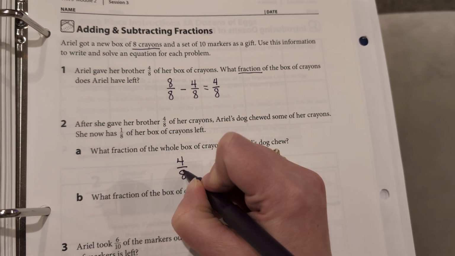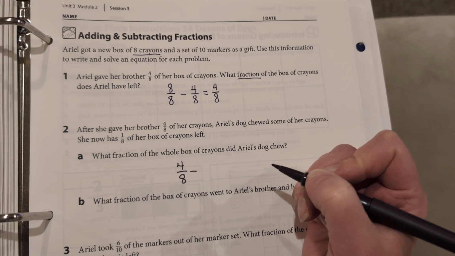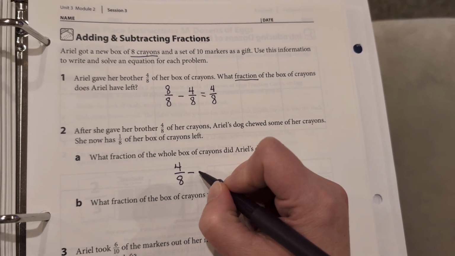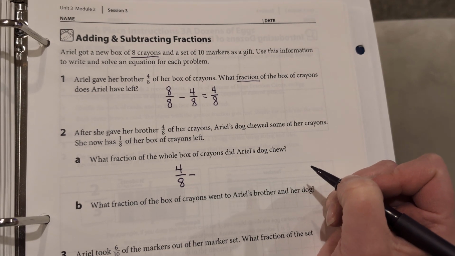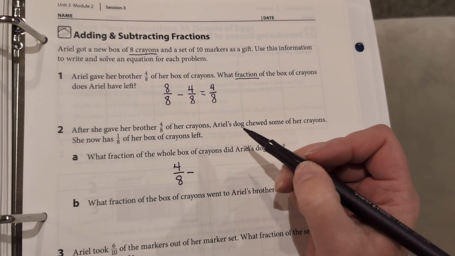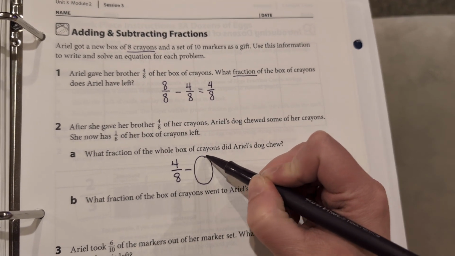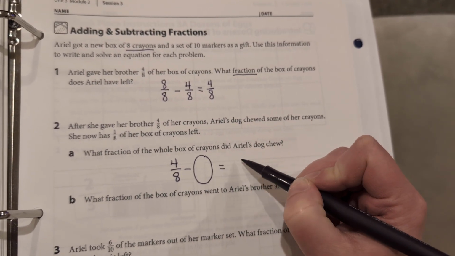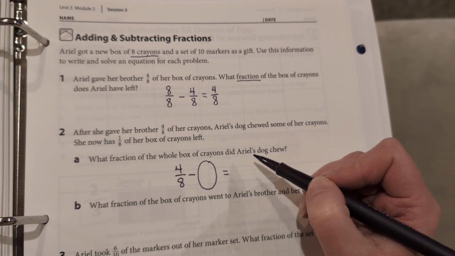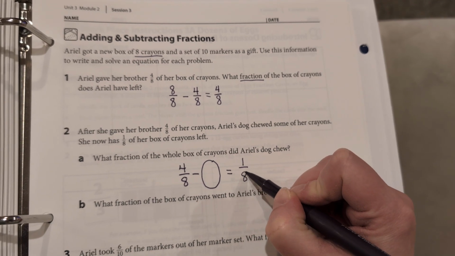So if you have 4/8 and we don't know how much Ariel's dog chewed, that's kind of like the missing amount. She now has 1/8 left.